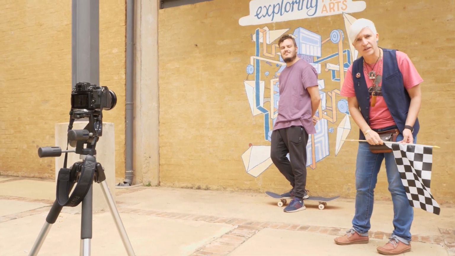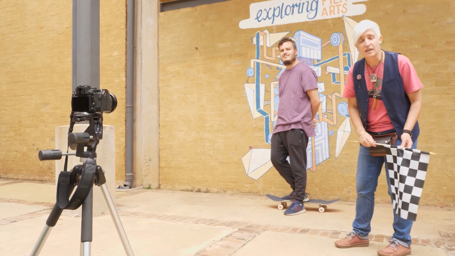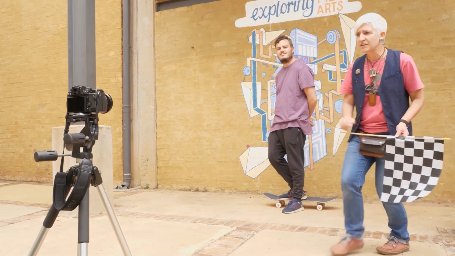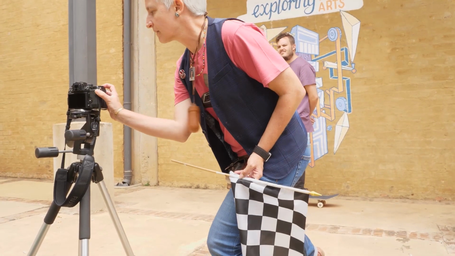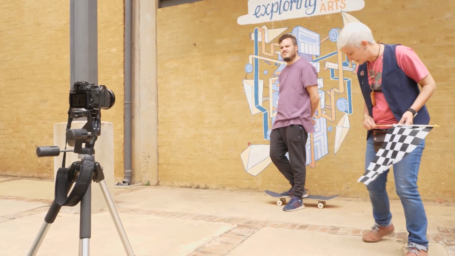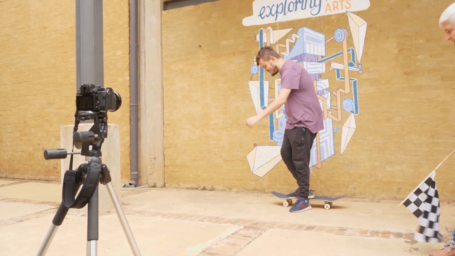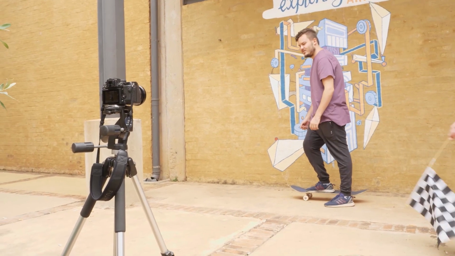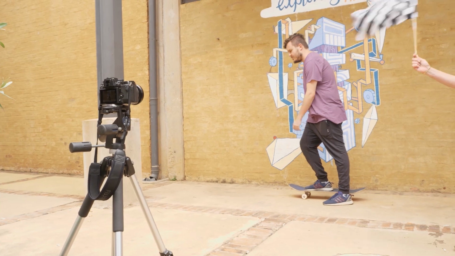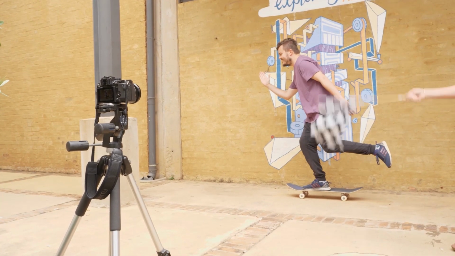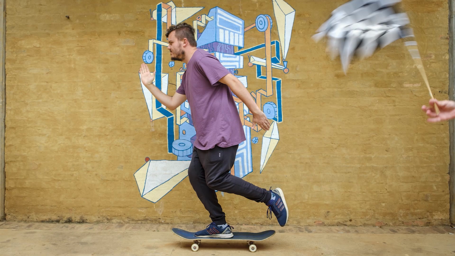I've put the camera on its self-timer mode so that I can quickly press the button, and it's going to start to count down. 10, 9, 8, 7, 6, 5, 4, 3, 2, 1, and the photograph goes.